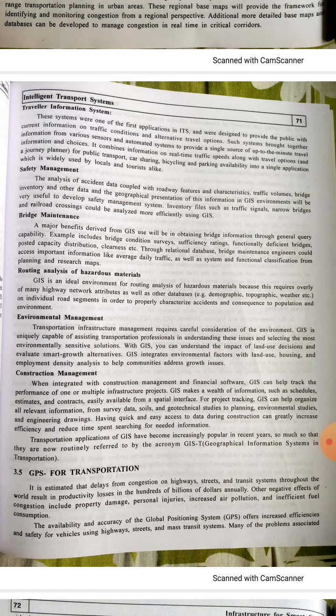Next is construction management. When integrated with construction management and financial software, GIS can help track the performance of one or multiple infrastructure projects, and GIS makes a wealth of information, such as schedules, estimates and contracts, easily available from the spatial infrastructure for project tracking. GIS can help organize all the relevant information from survey data like soil survey, then geographical studies, to planning and environmental studies, and engineering drawings. So we get all the information regarding the construction. We can easily collect the data from construction management.